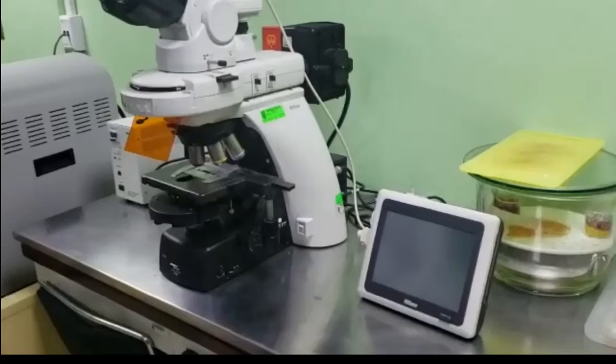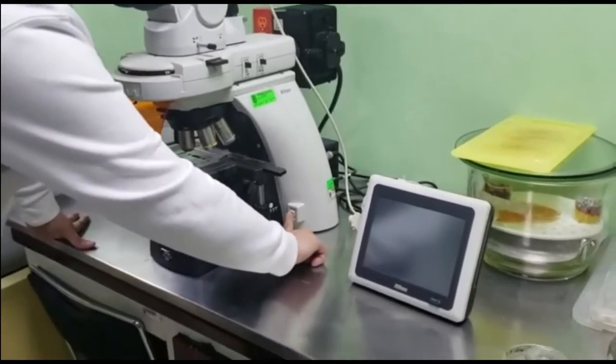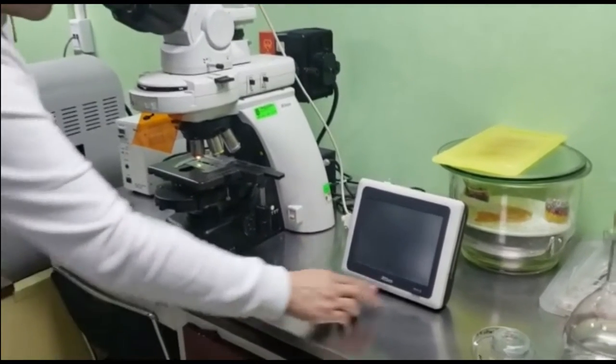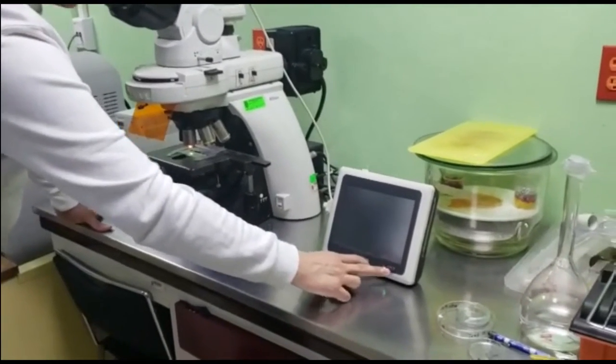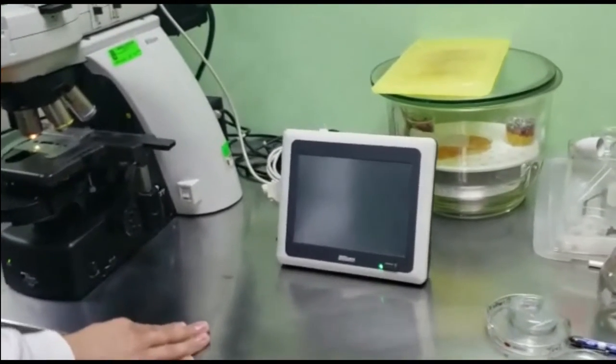This microscope has two different sources to observe, and the most important advantage is that we can observe fluorescence because we have the filters and also a mercury lamp that can be used for that. This microscope has a halogen lamp, and as you can see, the start of the instrument is very simple. We turn on the microscope and then the LCD screen.